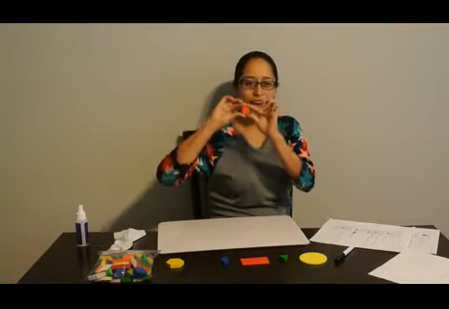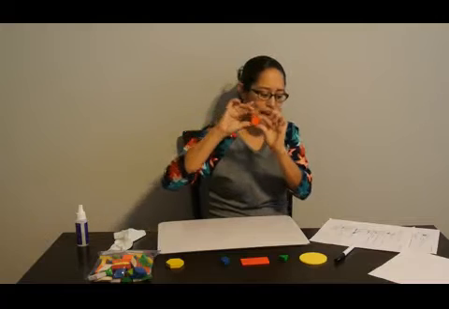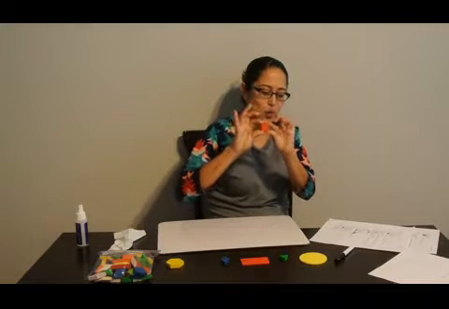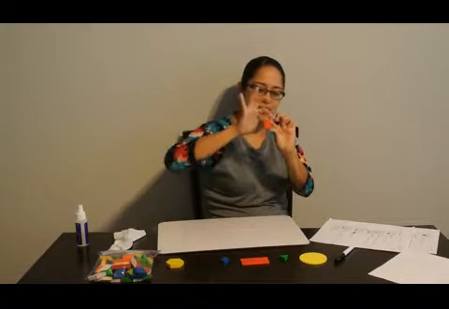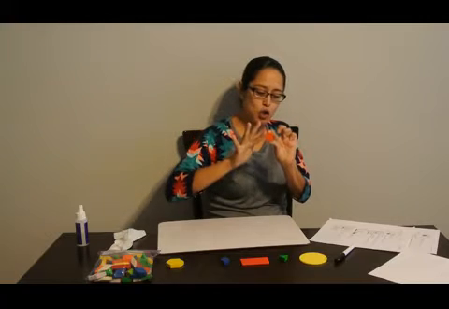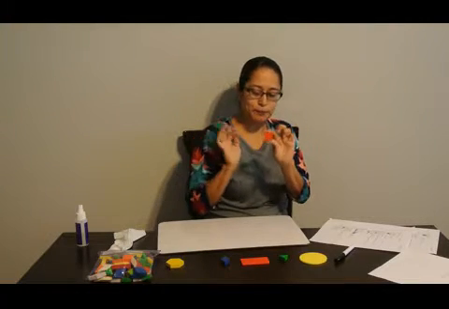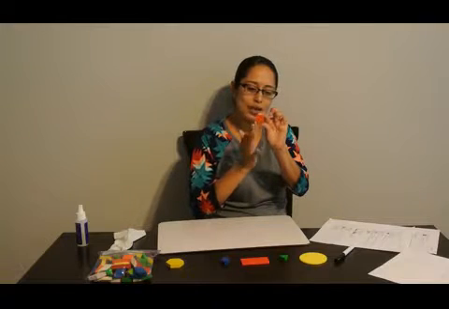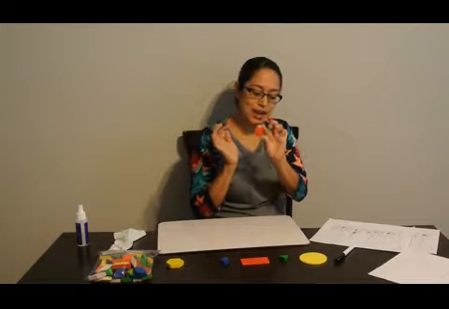So, next shape we have here is a square, okay? A square has 4 straight outer edges. 1, 2, 3, 4. A square also has 4 vertices, 4 corners. 1, 2, 3, 4. We need to be aware that all the sides in a square are all equal in length. They're all the same.